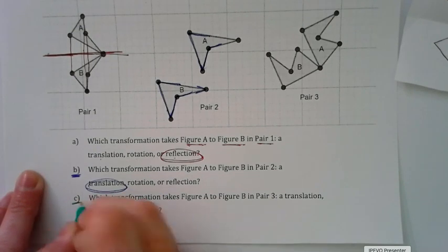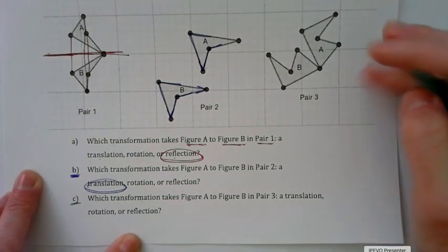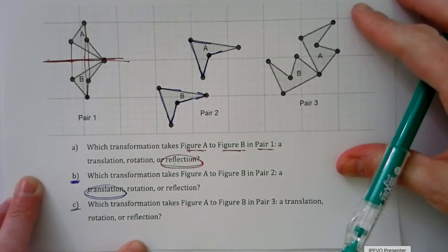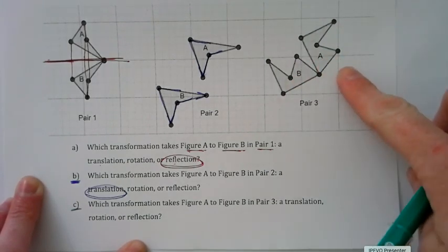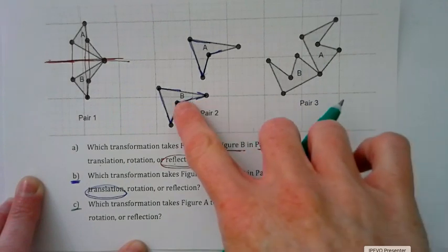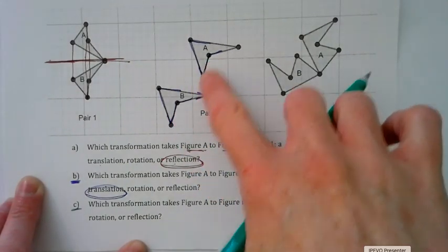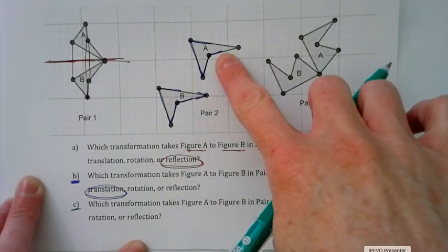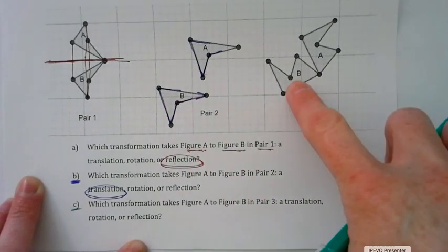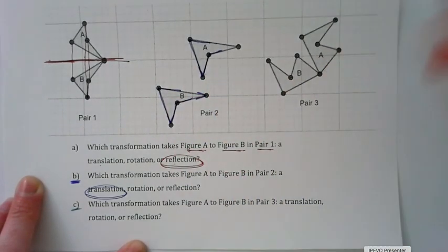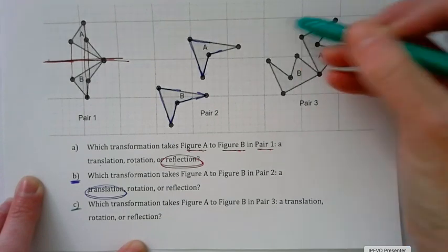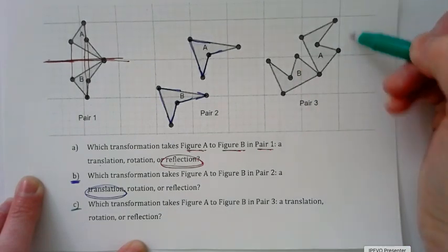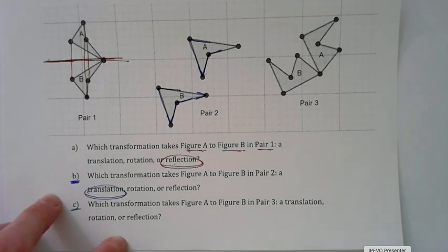In our last one, C, we're looking at pair number 3. Hopefully you can see that this does not look like a mirror image, so reflection is out. Translation, the two shapes look exactly the same. They're in the same direction and everything, just a different spot. These are in 2 different directions. You see how this indent is up and to the left? This indent is to the right. That's a telltale sign that we're not dealing with a reflection either.